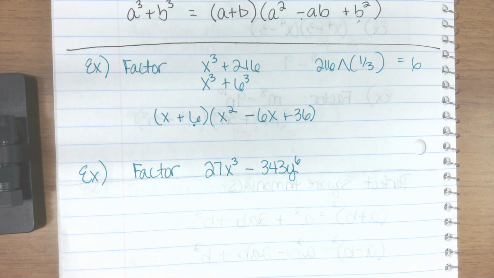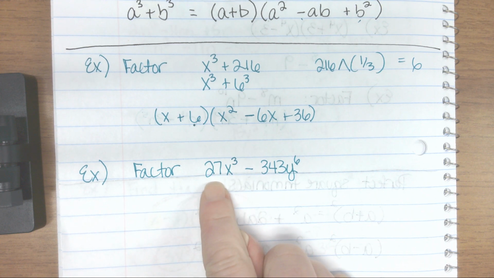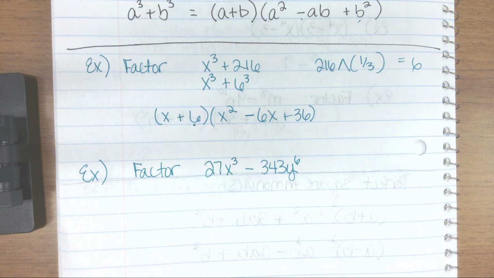What? Whew. All right, now we've got to figure out there's going to be not just a variable here, but also a number here. So I'm going to first try to rewrite this as a cubed and b cubed.